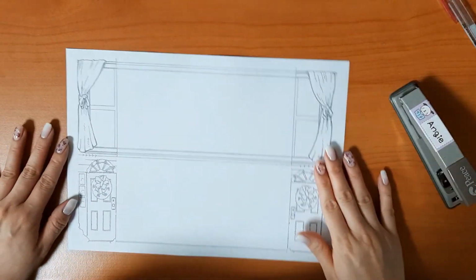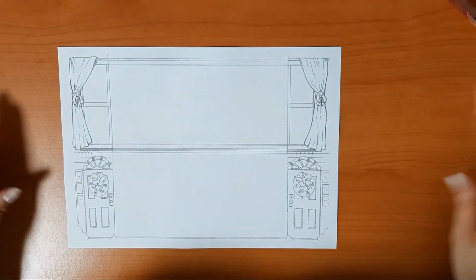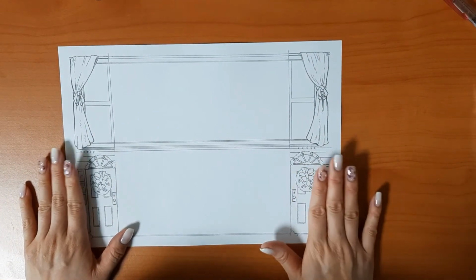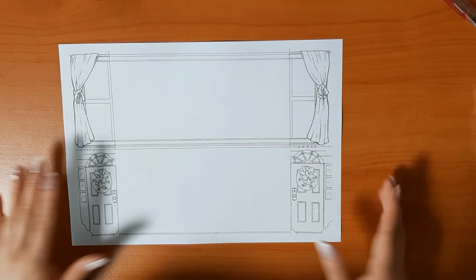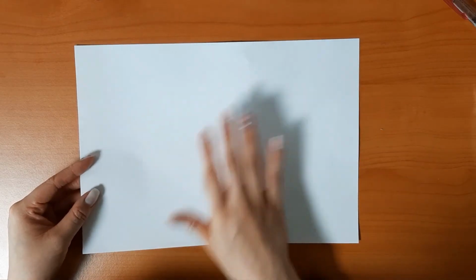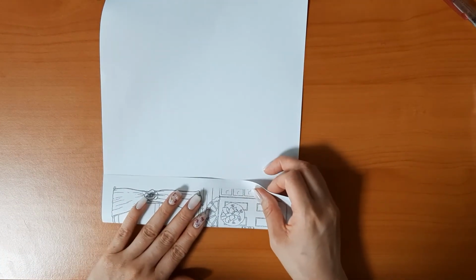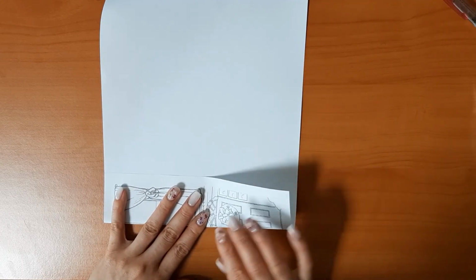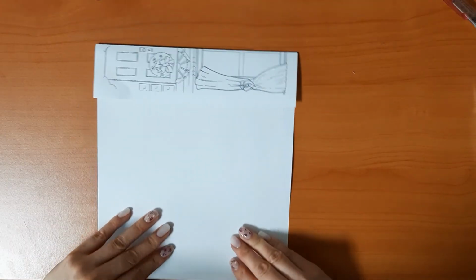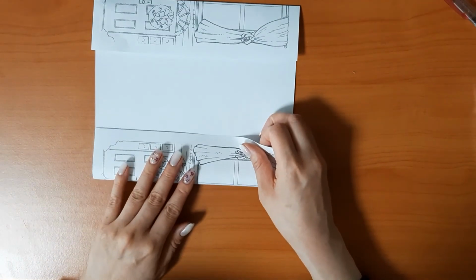And this template is one that I made. It actually has a window and a door on it. And I will demonstrate with this template because it's a little bit easier to visualize. So I give this to my students and then I tell them to turn it to the blank side. And what they're going to do is fold until they see the window and the door, and do so again on the other side.